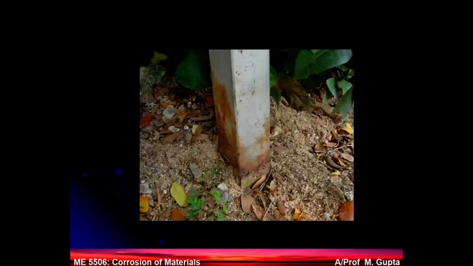Here's a picture. Whenever you see a lamp post standing and some kind of soil coming out, you can see this kind of corrosion happening just below the ground level. Here they have dug some of the soil and you see that this area is corroding, and slightly above it is corroding here. This used to be the pole behind the engineering canteen. Now it does not exist. It was removed already.